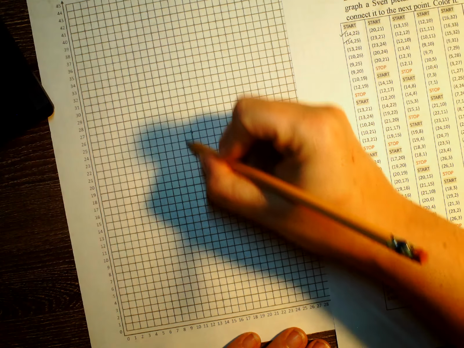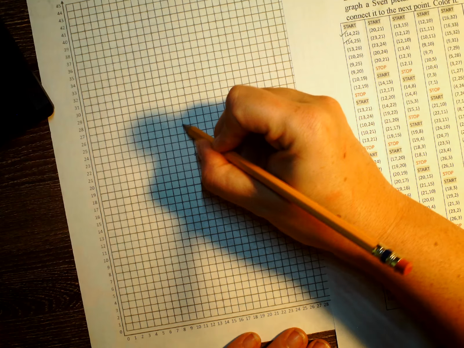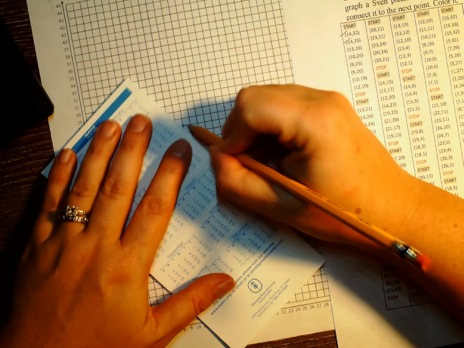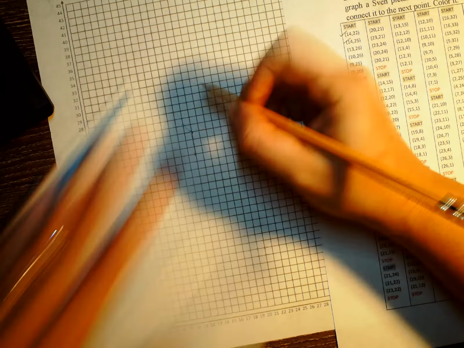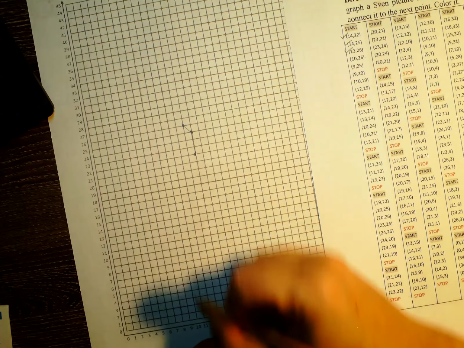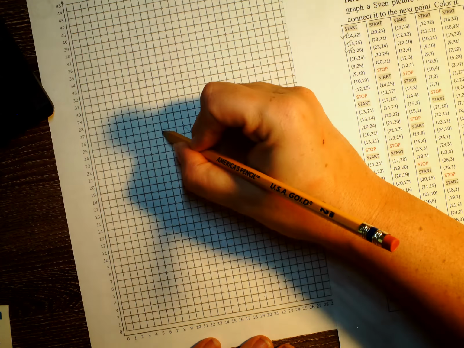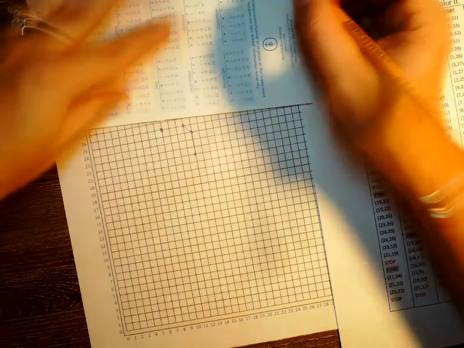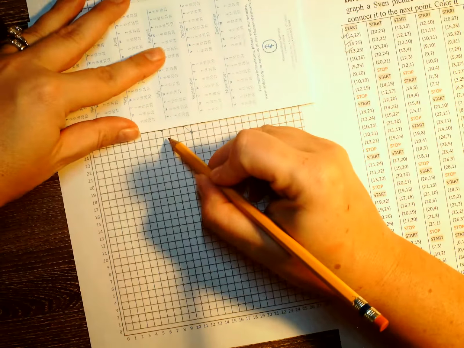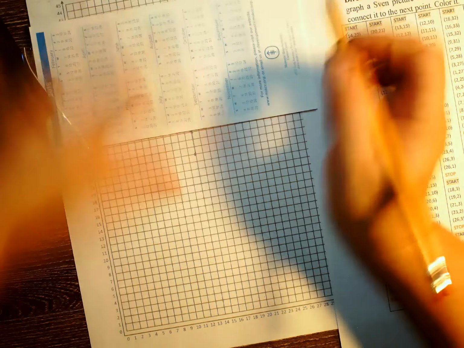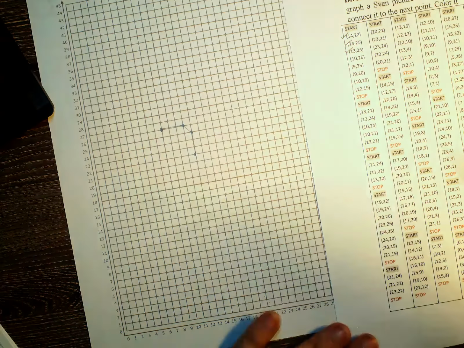Now 13, comma 26. And now I'm making sure I'm connecting it to the last dot that I wrote down. Now 10, comma 26. And then I'm going to connect those dots. And this is all you do. Just keep connecting. Don't wait till the last minute to connect.